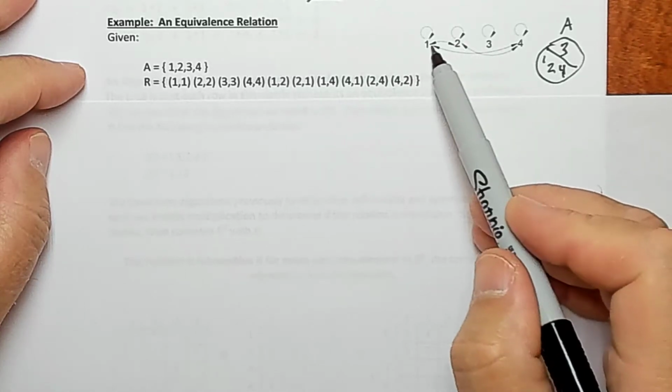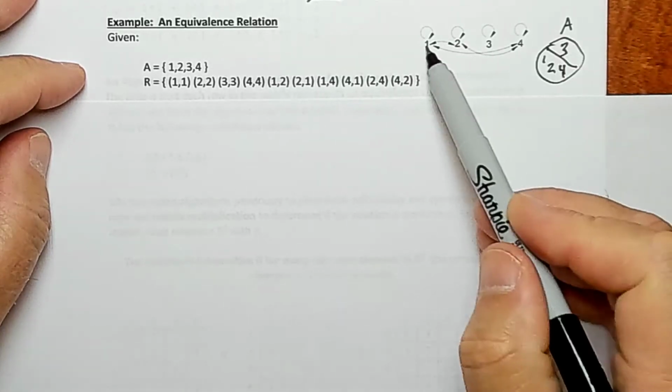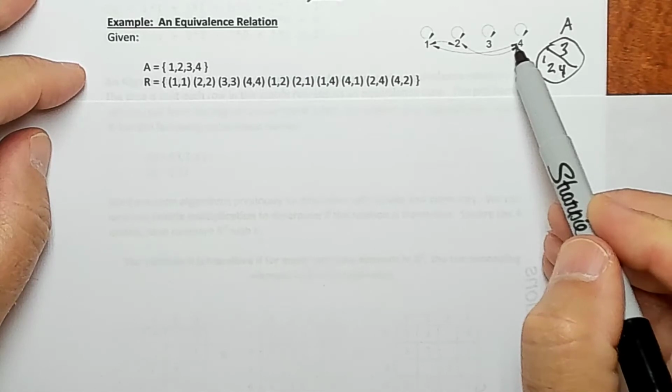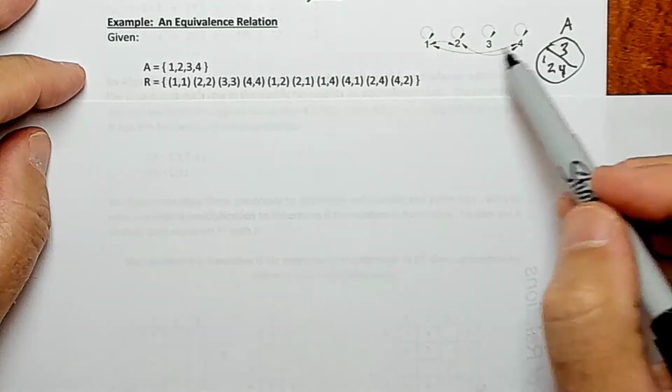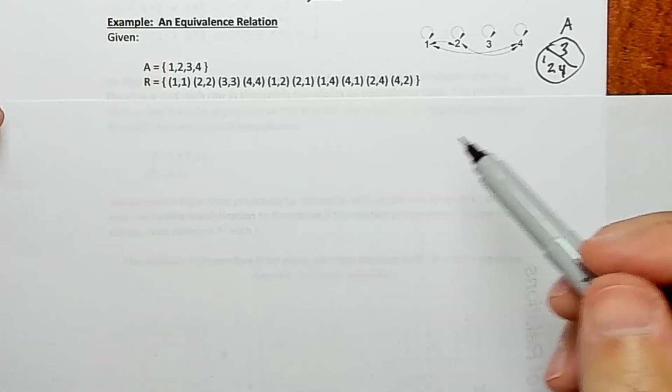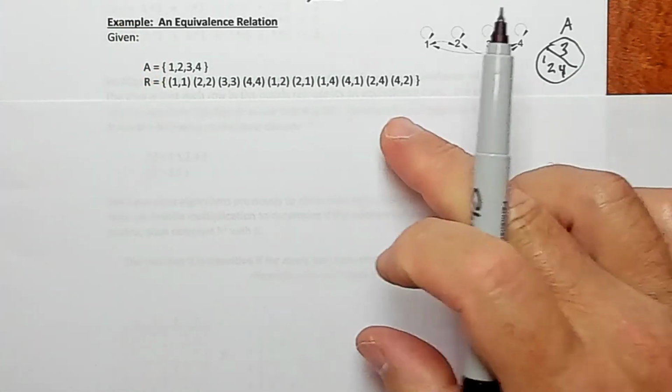Also happens to be transitive. For every 2 jumps, there's a shortcut. So like 1, 2, 2, 4, that's 2 jumps. There would have to be the shortcut 1, 4, and there is. And that's true for every 2 jumps, there's a shortcut, so it's transitive. All right, so it's an equivalence relation.